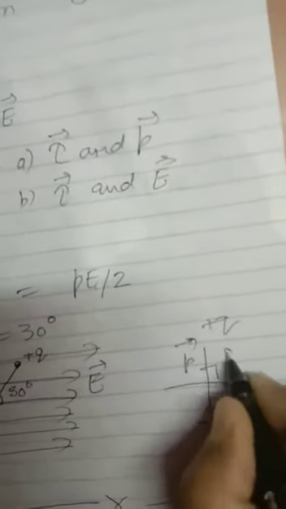So in this case, for the stable one, the diagram will be like this: this is your electric field, then this is minus Q, this is plus Q. So this is the direction of dipole moment and this angle is 90 and this is E. So this is the position of maximum torque.